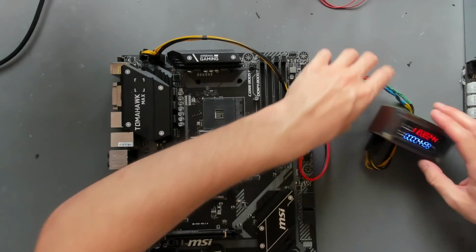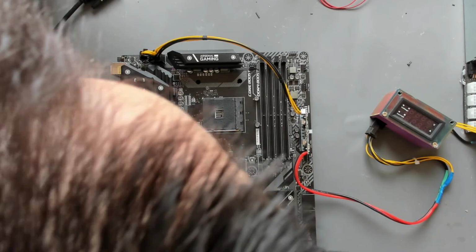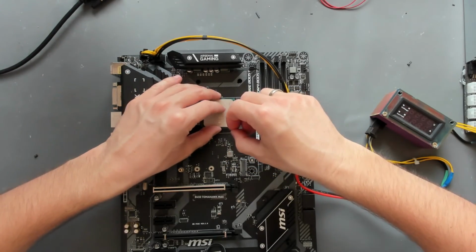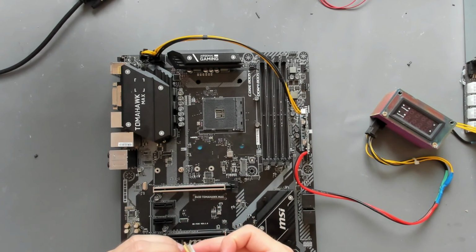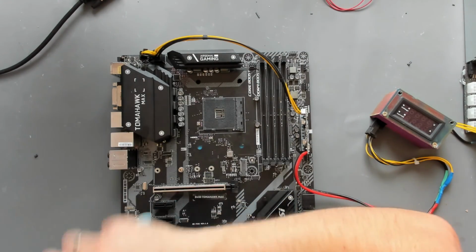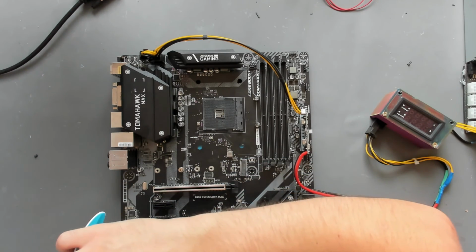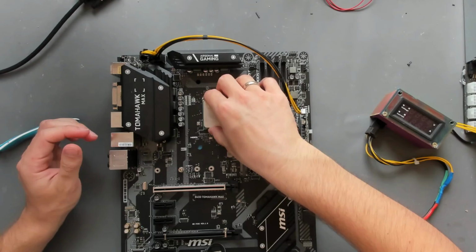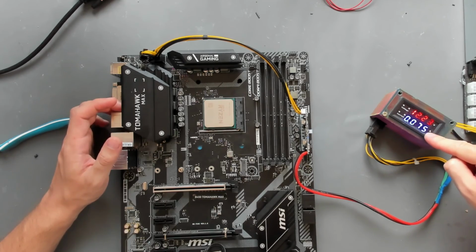Let's see, as soon as we plug a CPU into here, if anything will change. So now we have a CPU in here. This is a 2200G, and we have a little bit more.